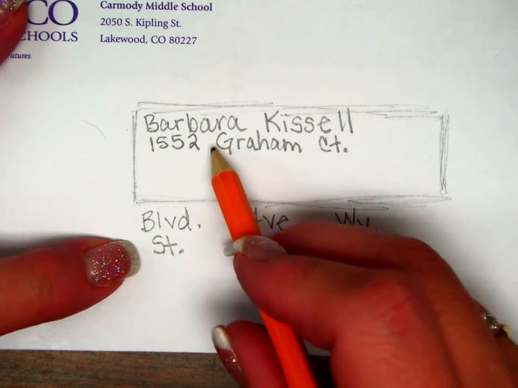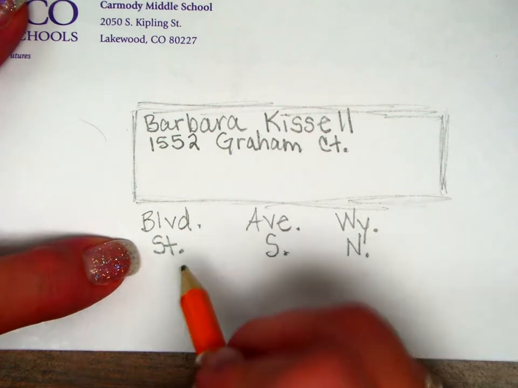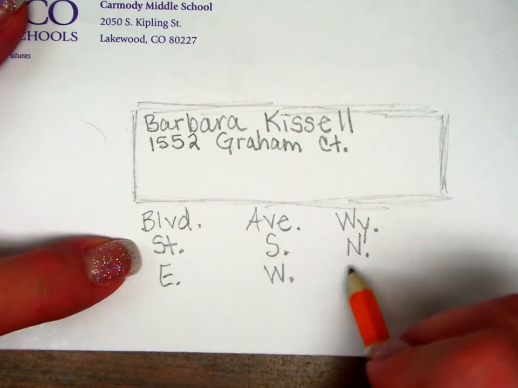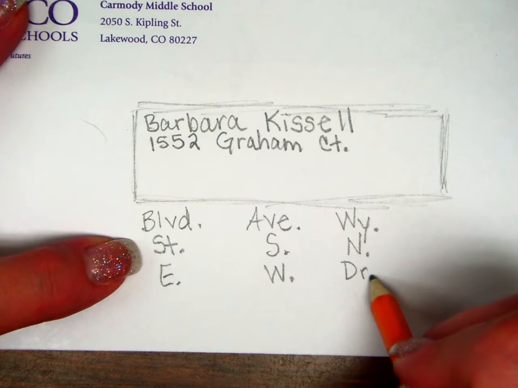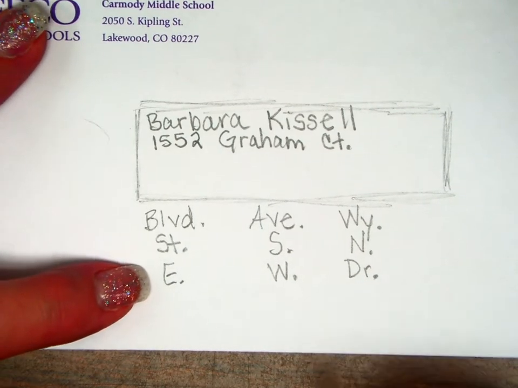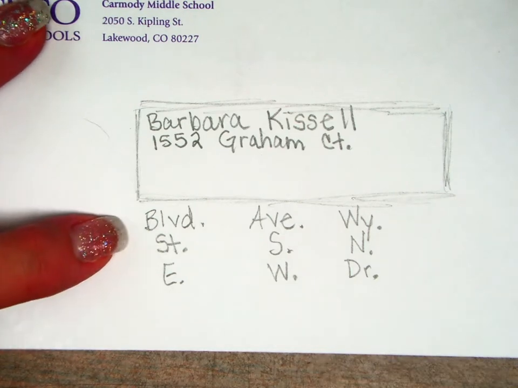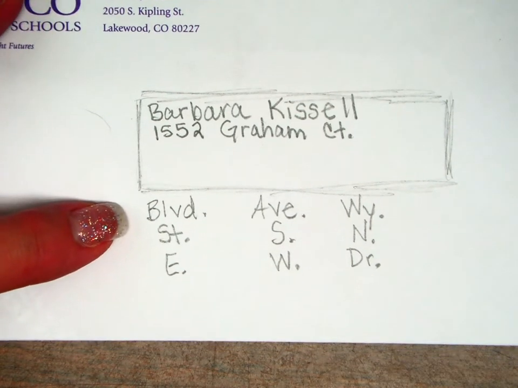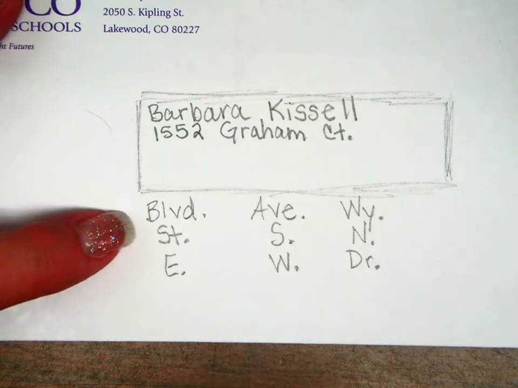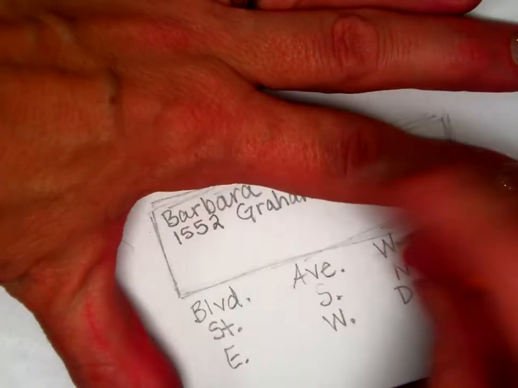Oh, for the beginning of it, you might have a south or a north, or an east, or a west. Oh, I forgot an obvious one. Drive. All of which are capitalized, and if they're abbreviated, you make sure you put a period. So that gives you a summary of some very common abbreviations. Don't write all of these on your envelope, obviously. Okay, I'm going to erase those so you don't think that they actually go there.